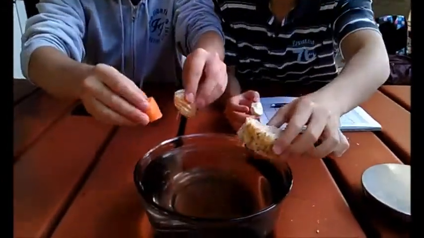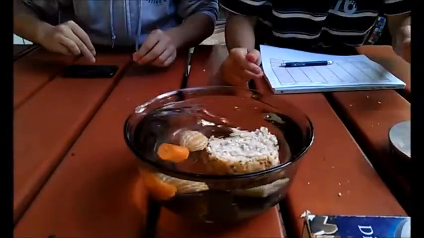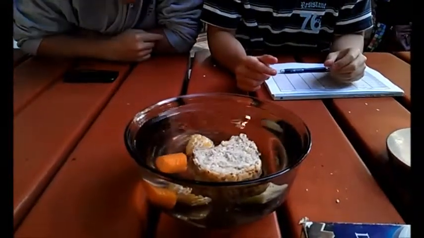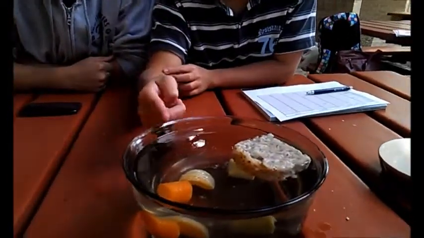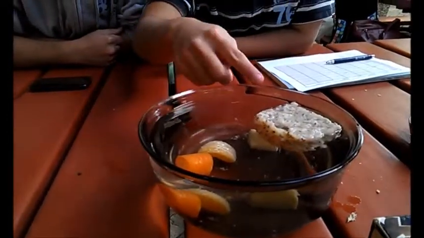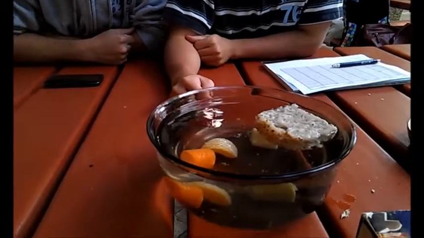Our next 4 food items in our control batch. Let's see how they go. A minute has passed, and the almond paste, the mandarin, and the carrot have sunk to the bottom, whereas the bread stays afloat.